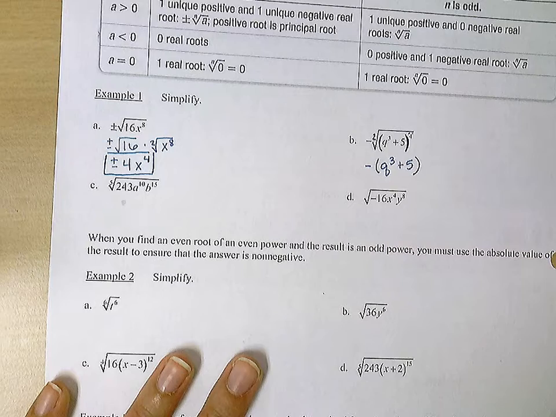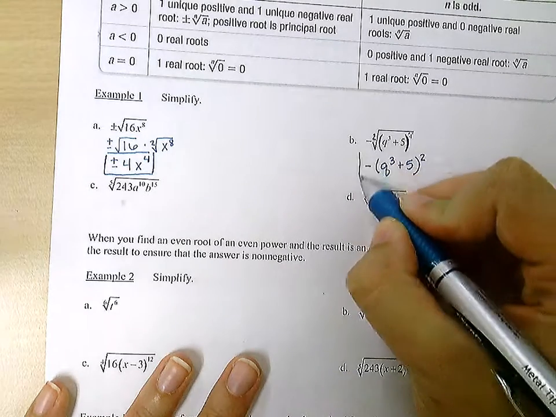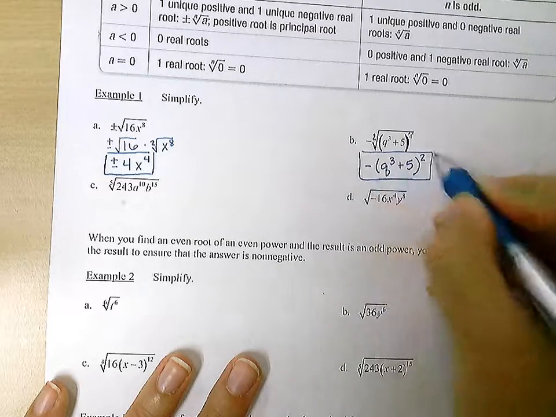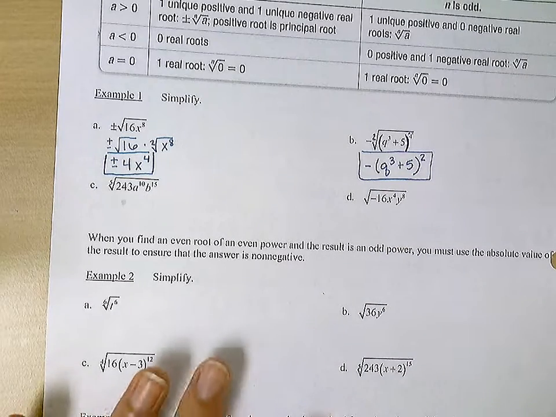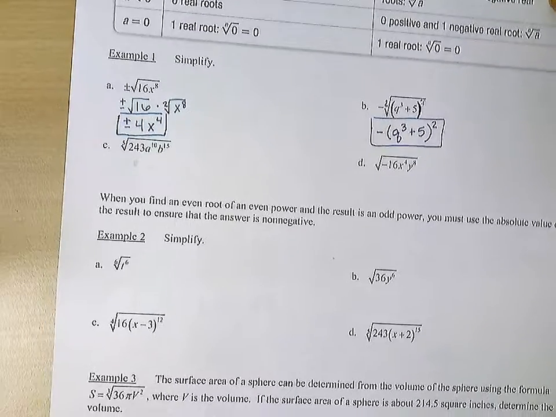But what power should it be raised to? 2. Easy enough, right? Okay, good.